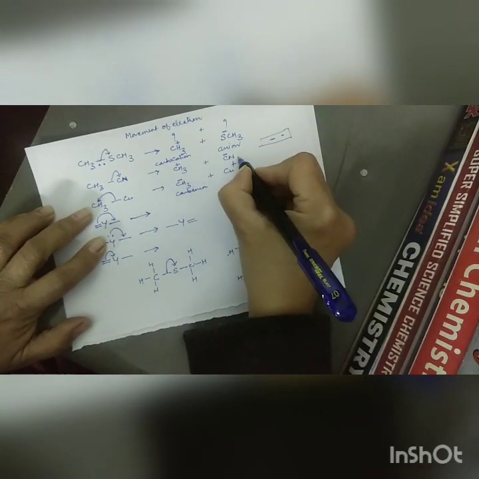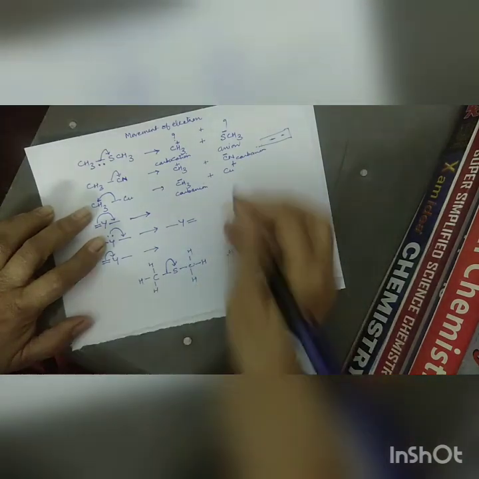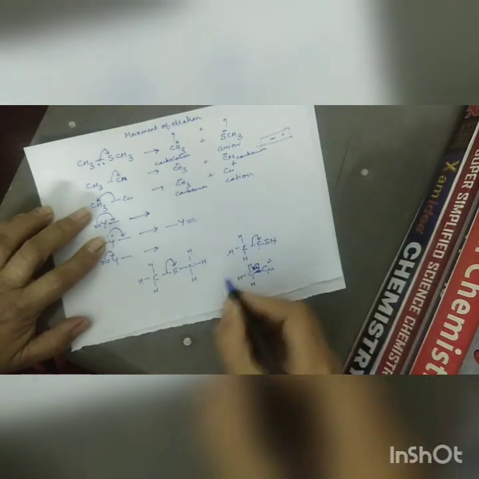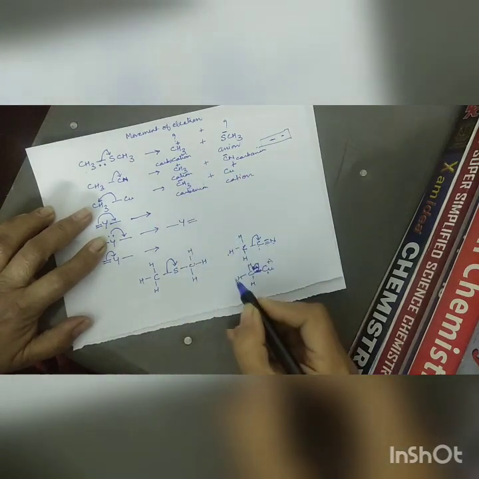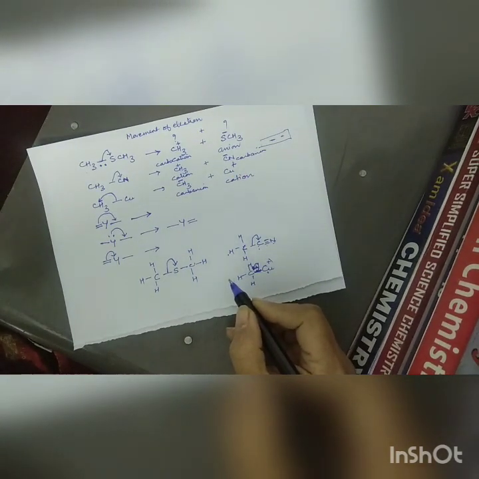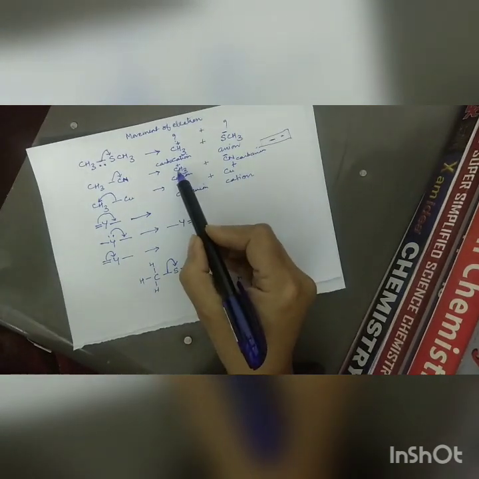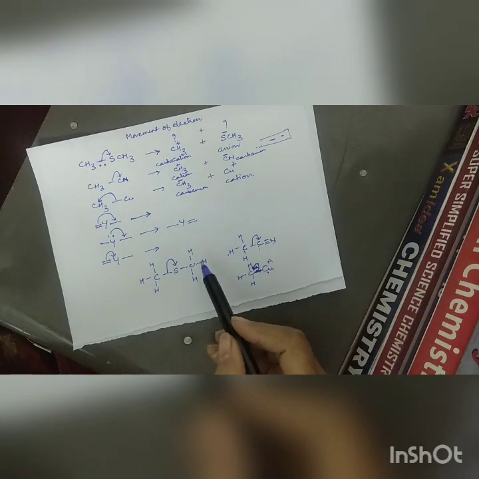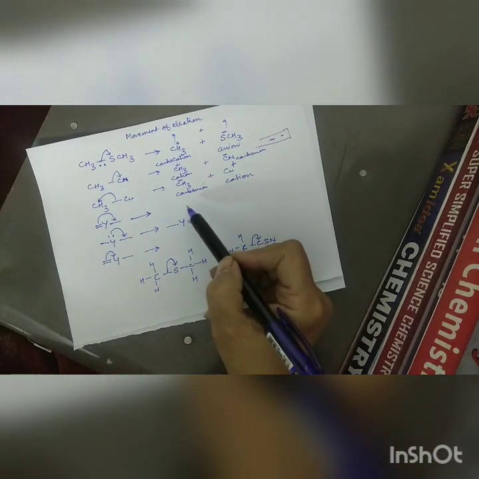Children, this is also a carbanion. This is a cation, an anion. This is a cation. So in the same reaction I can get a carbocation and a carbanion. It can happen. I can also get only one of them.